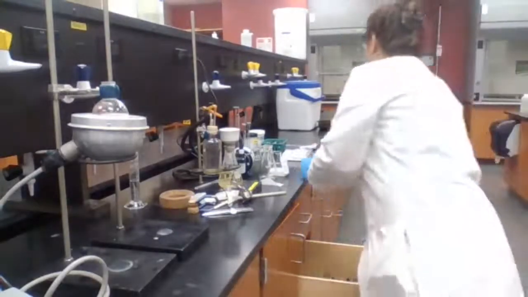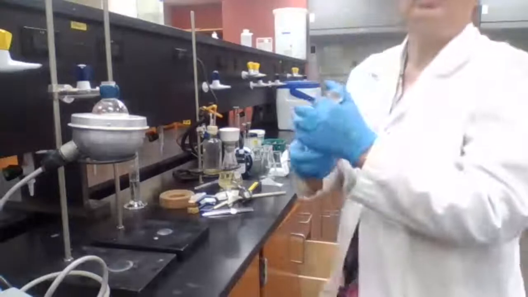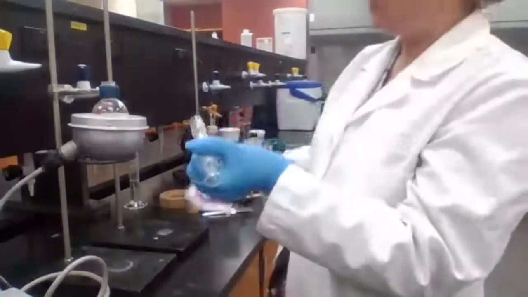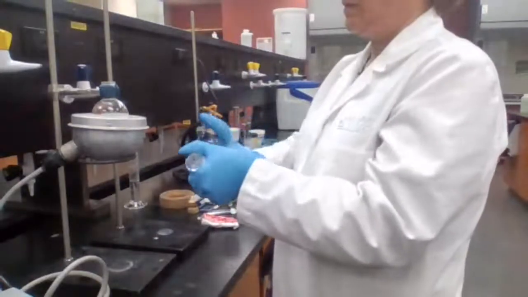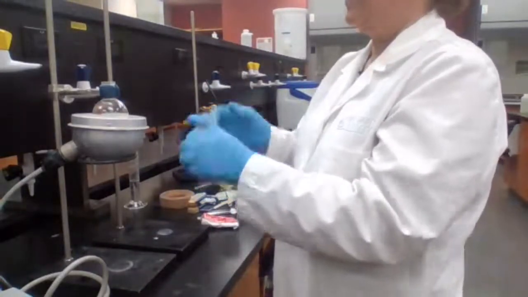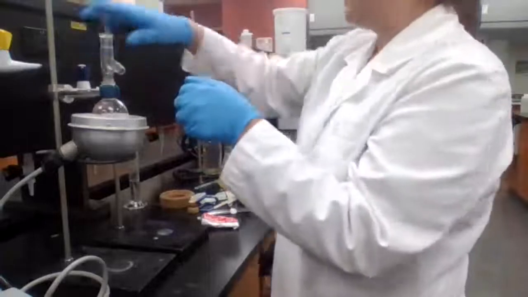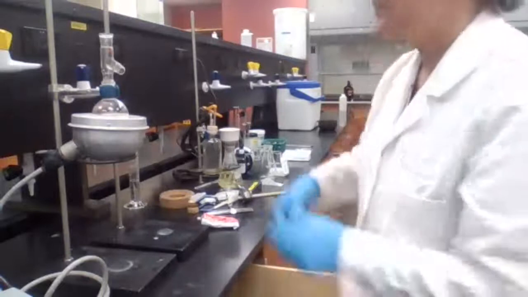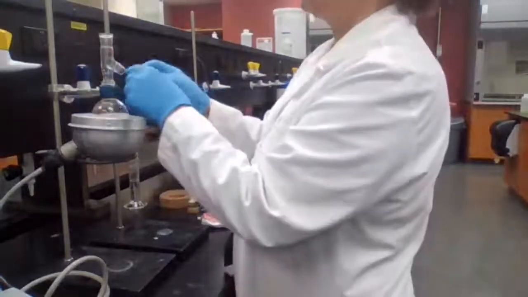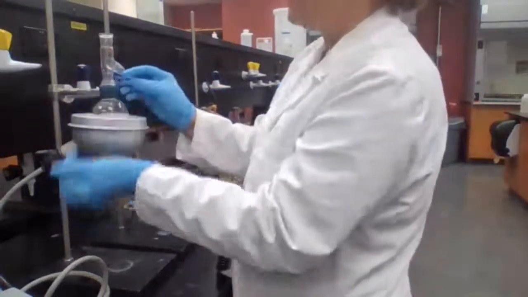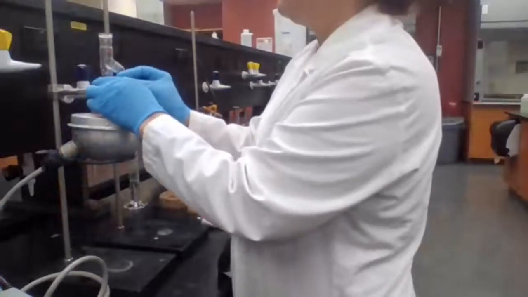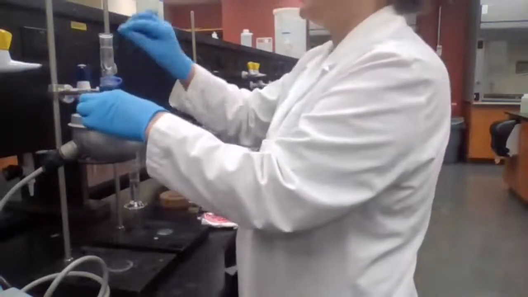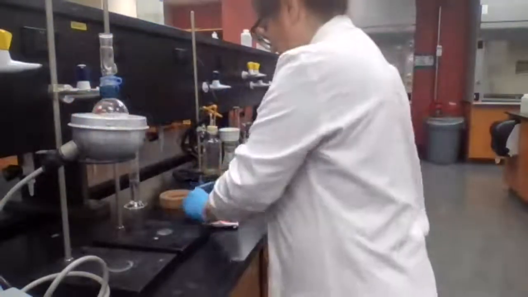Then the distillation head, but make sure to grease the glass joints. I'm going to try to use this to support it, to make sure I have a sealed system.